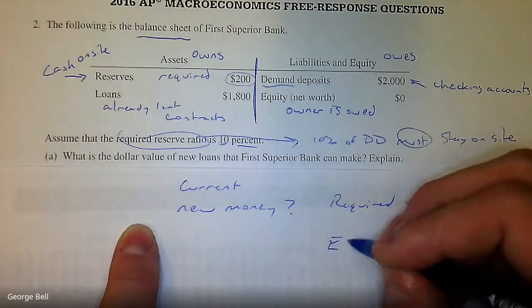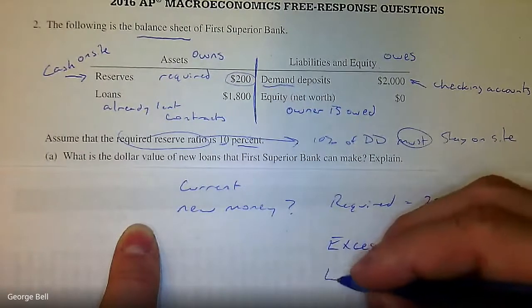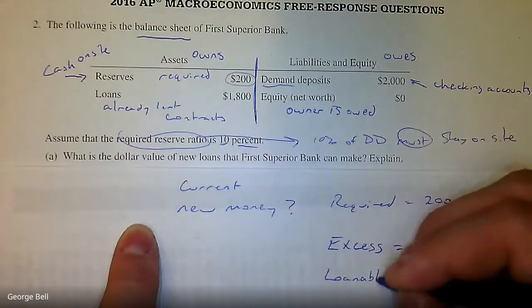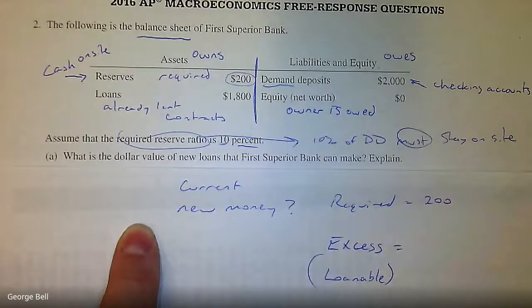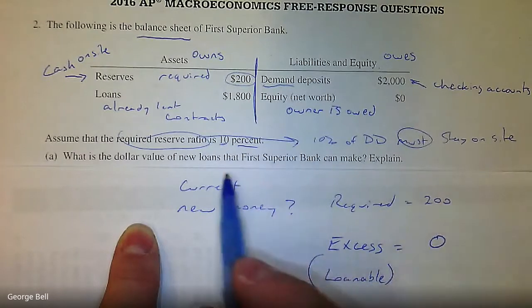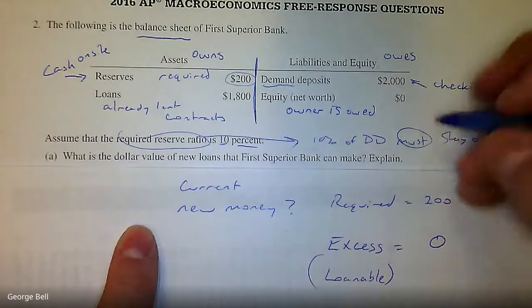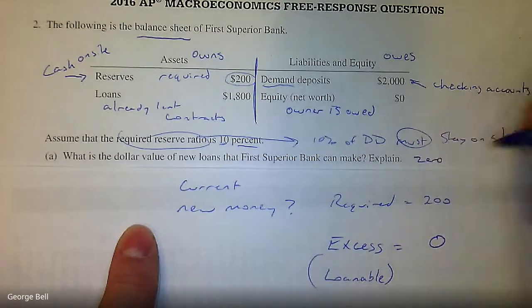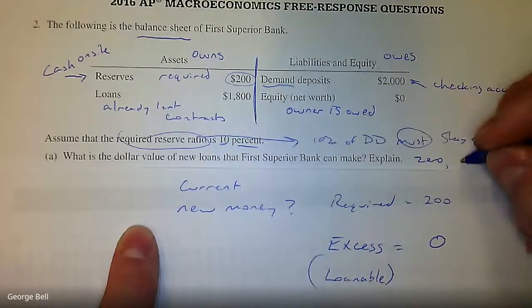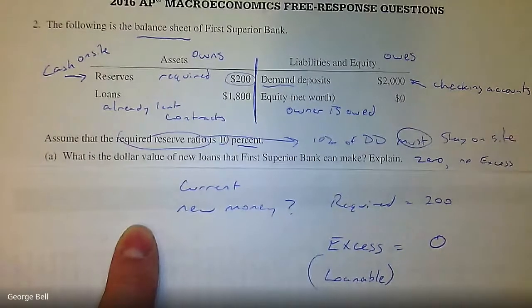So the question is really asking, how much in excess reserves does this bank currently have? Remember, excess reserves are a fancy way of saying loanable funds. This bank currently has $0 in excess reserves. That means that this bank can currently make $0 of new loans. Your answer for letter A is $0, and the reason is because they have no excess reserves.